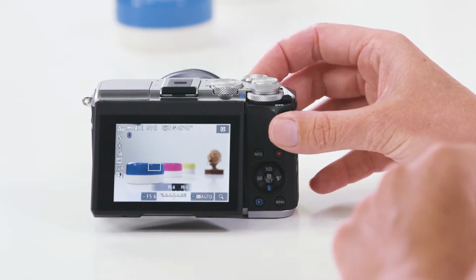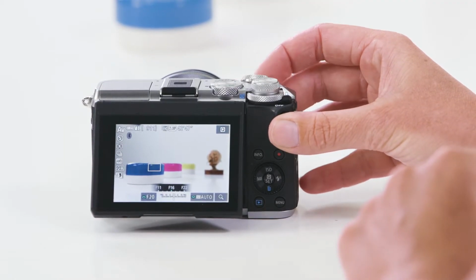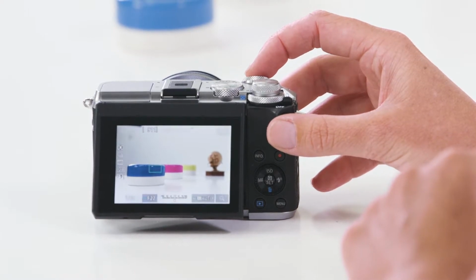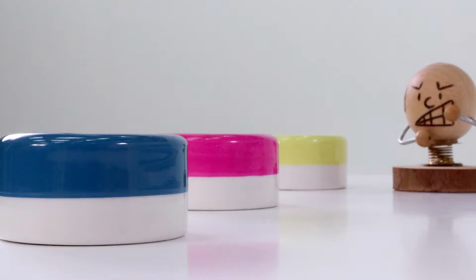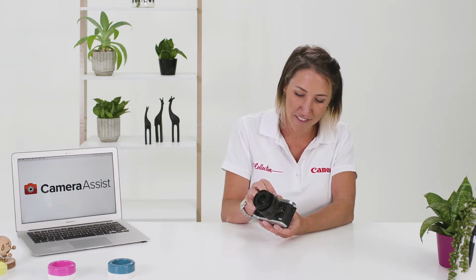Now, if we select a larger aperture number, for example, f20 or f22, let's have a look at the difference. We have focus right from the foreground through to the background, which would be ideal for landscapes. Okay, let's move on to TV mode.